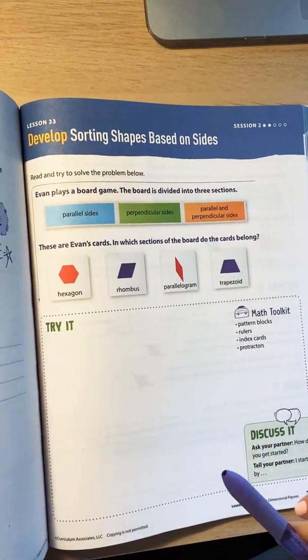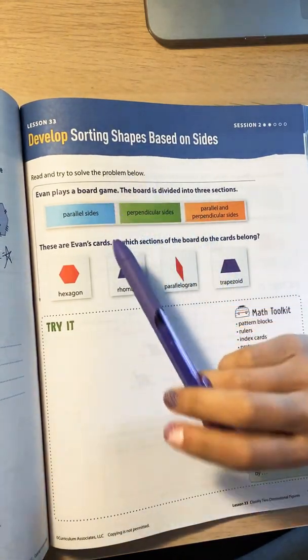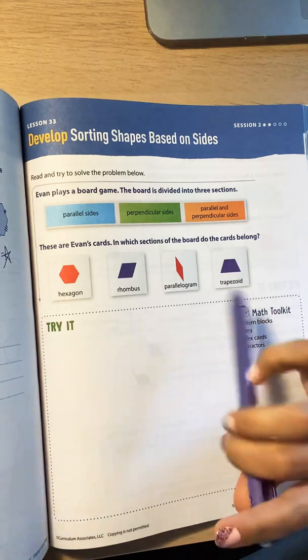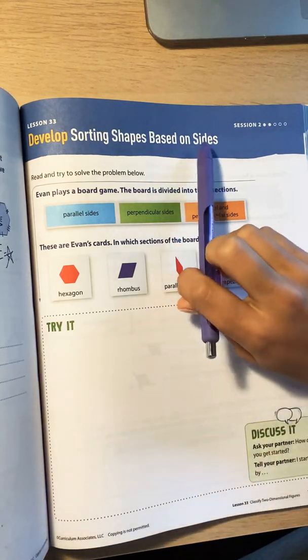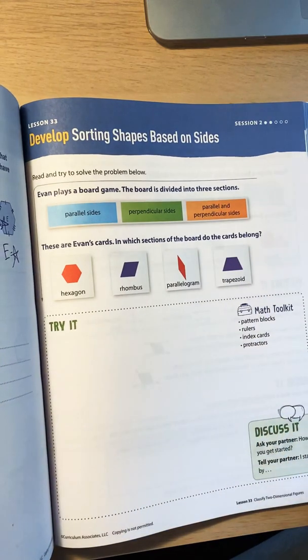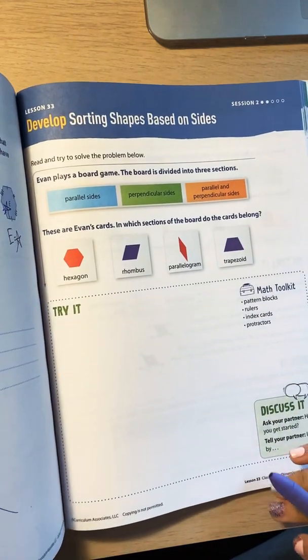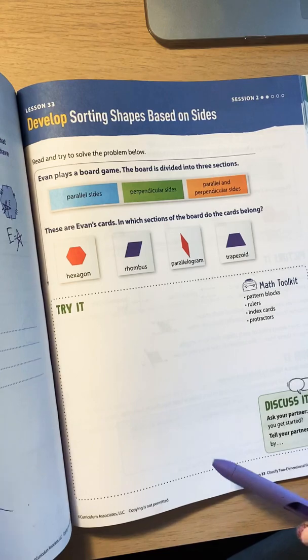I'm working on lesson 33, session 2 on page 721 today. And remember, we're just classifying and sorting shapes based on their different attributes, but today's is just based on their sides. Okay, so no angles to worry about today, just what kind of sides they have.